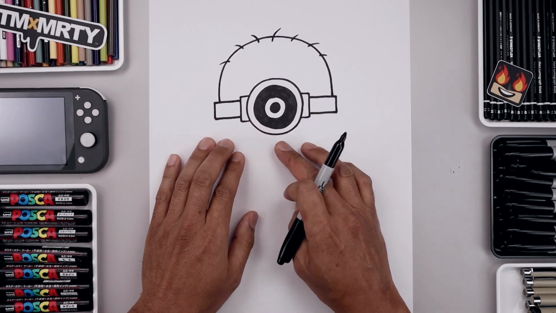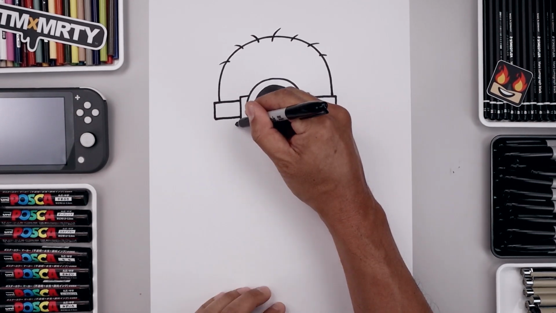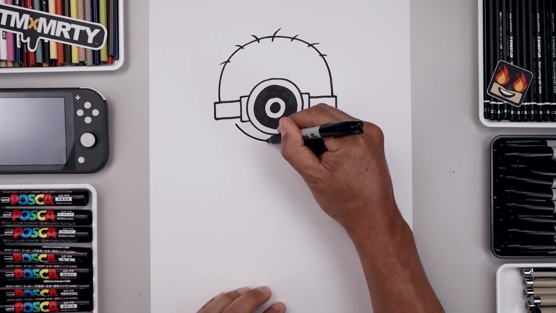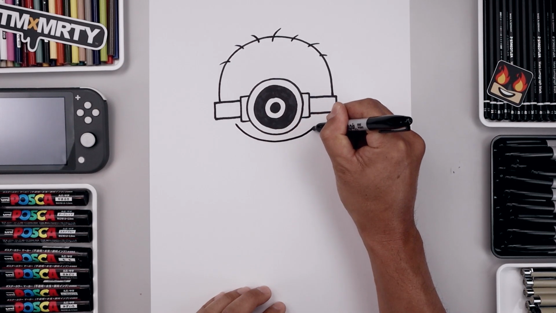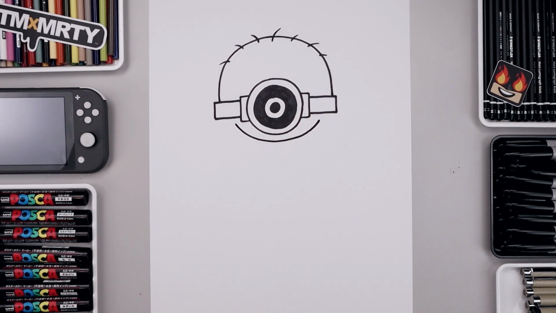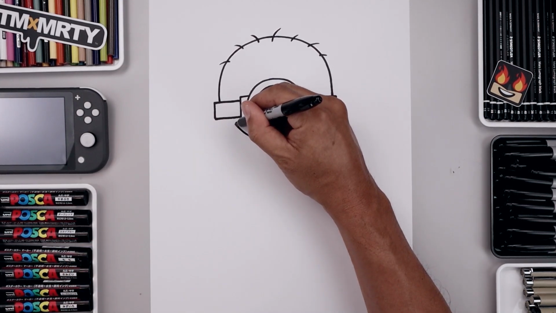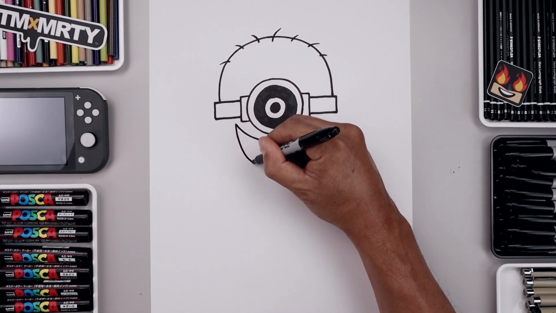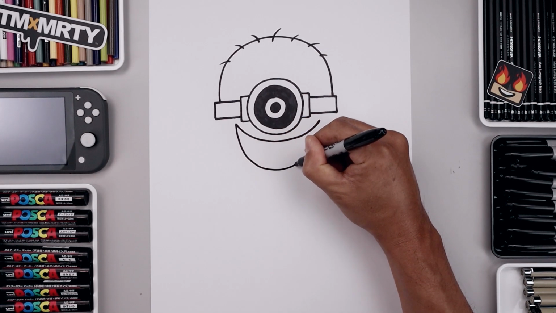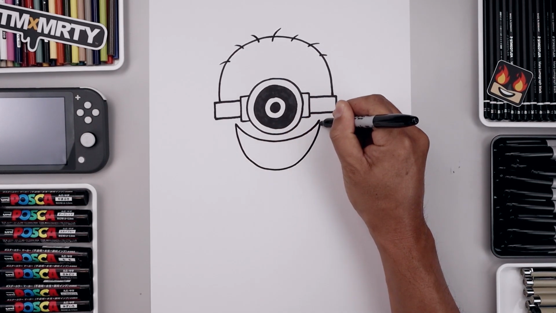Now we're going to move down and draw the top edge of the mouth. Over on the left side, just going to bend this down and in towards the center, just underneath the eye, and then pull that back up. Let's draw the bottom of the mouth. Starting back over on the left, come all the way down towards the bottom, and then bend that back up towards the right side.